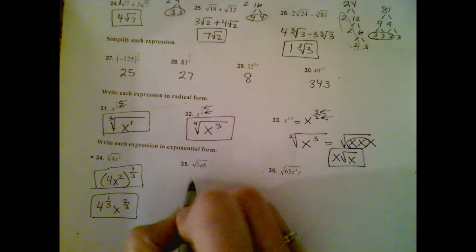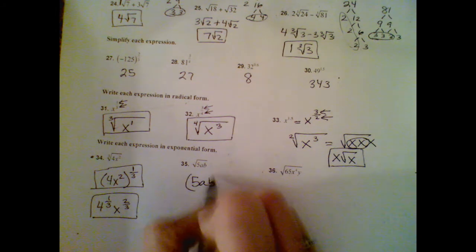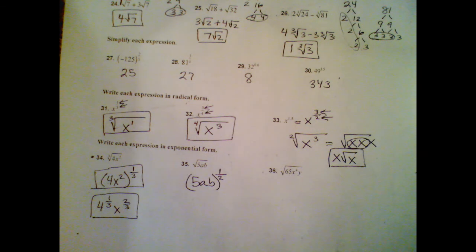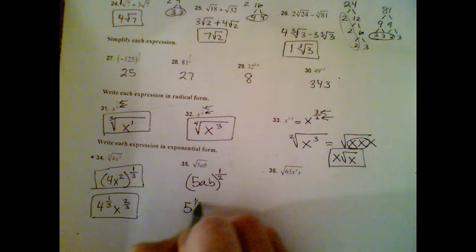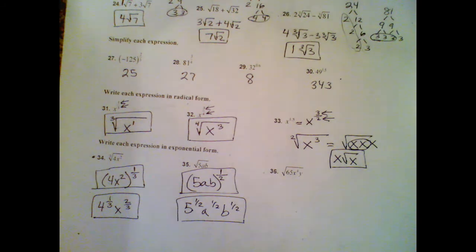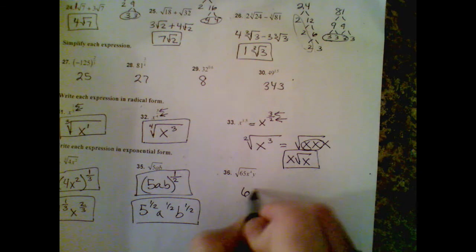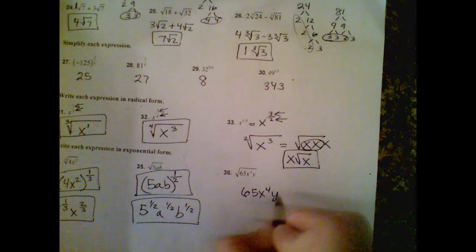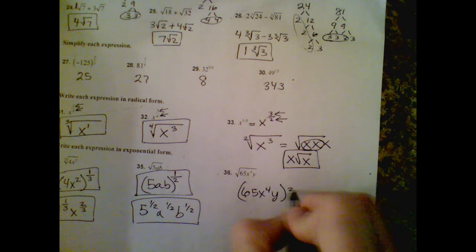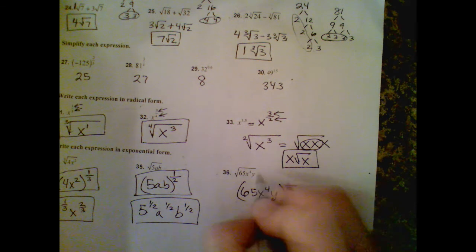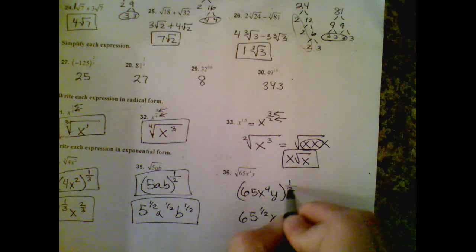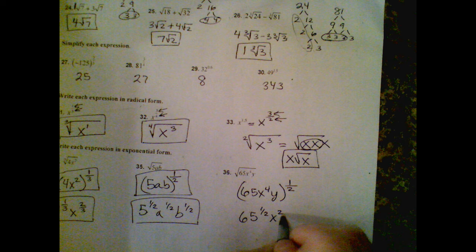This next one, again, we could put it in the first form, so 5ab. It's the square root, so 2 goes in the denominator, and then our exponent would just be 1. Or we could distribute that and have 5 to the 1/2 power, a to the 1/2 power, and b to the 1/2 power. Again, either of these answers would be perfectly fine. This last one, we can put 65a x to the 4th y. Our index number would be 2, so that's in our denominator, and then our exponent would be 1, so to the 1/2 power, or we could distribute that. Power to power we multiply, so 4 times 1/2 would just be 2, and then y to the 1/2 power.